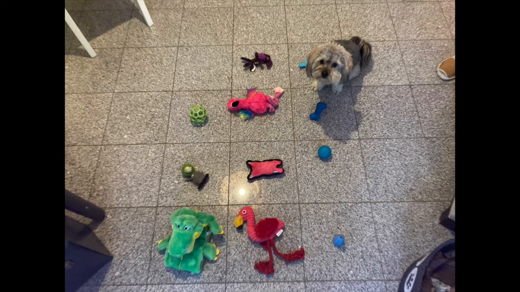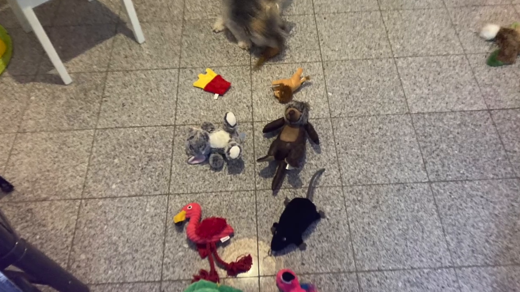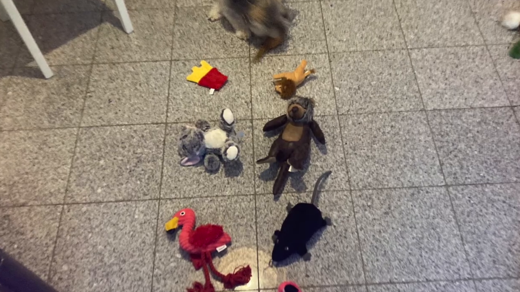I sorted them by color, by green and pink and blue. And I sorted them by toys that made a squeaky sound and those that didn't. Otto was not very helpful during the whole thing. He kept stealing all the toys, didn't you? He's just stolen another one.